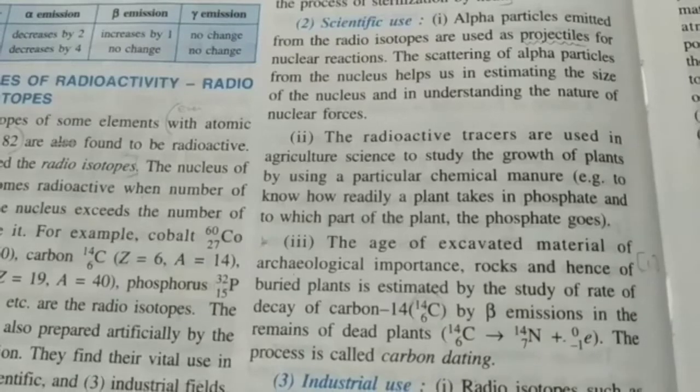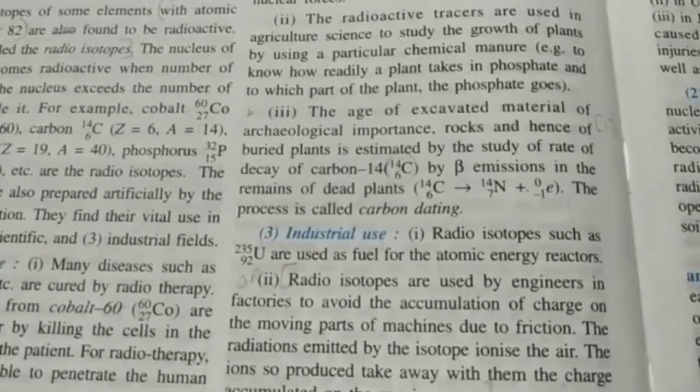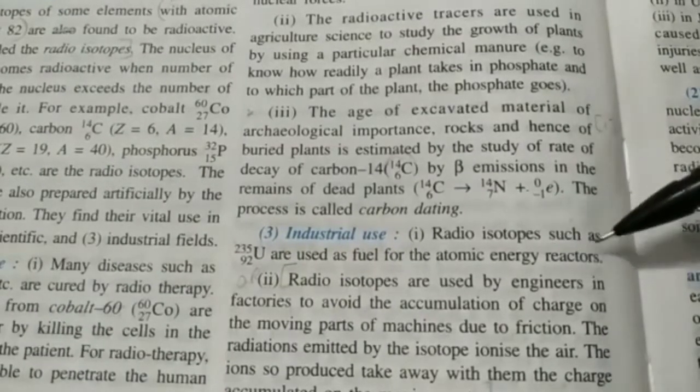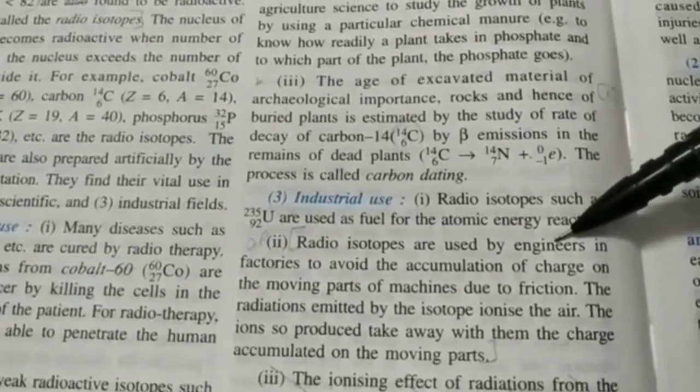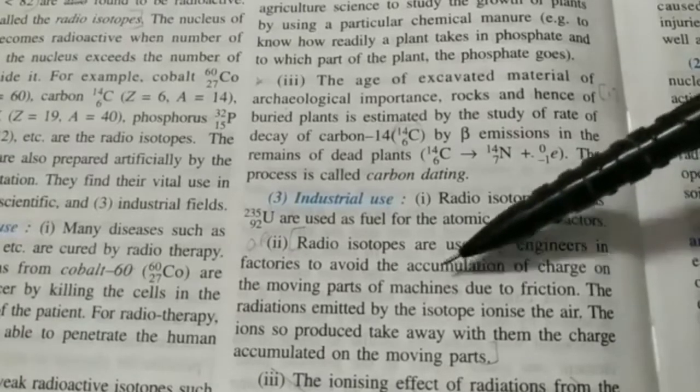Coming back to uses, industrial uses: radioisotopes can be used as a fuel for atomic energy reactors. They help us to produce electricity. They can be used by engineers to prevent charge formation on machine parts due to friction.